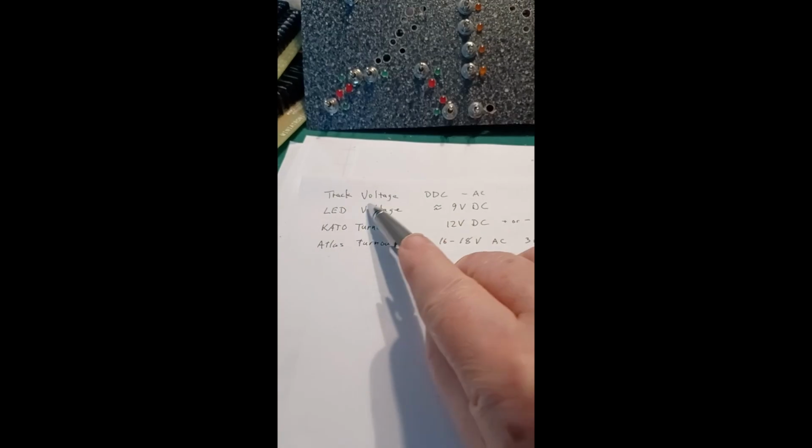Let's talk a little bit more about this control panel I'm designing here, and in particular about the difficulty in wiring something like this. First of all, let's talk about the voltages we're dealing with. The track voltage that I'm using, of course, I'm using a DCC with a power cab, and the voltage on the track is DCC.